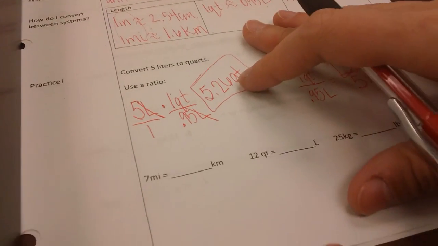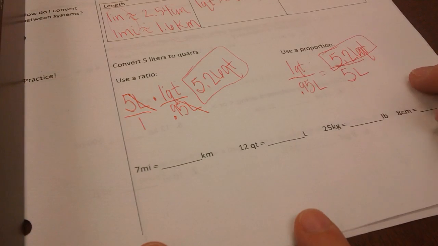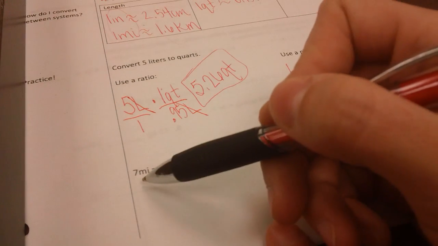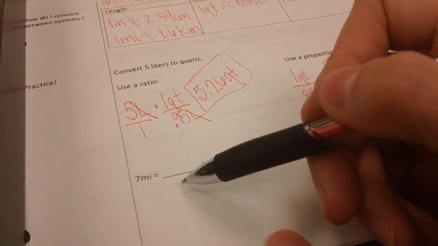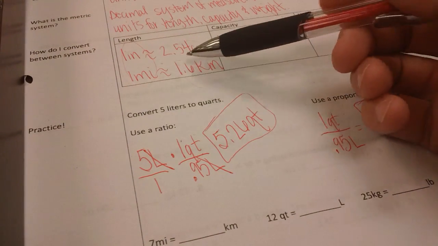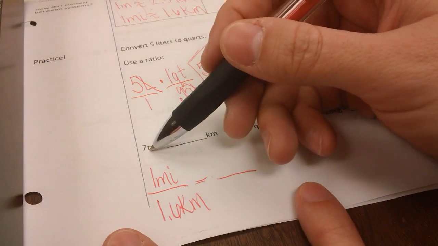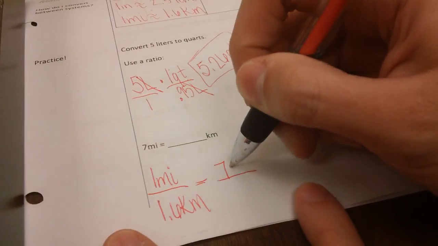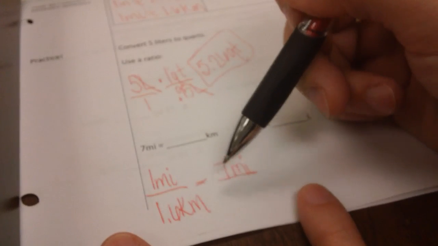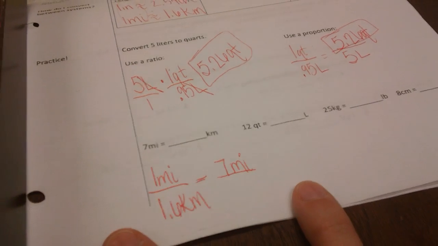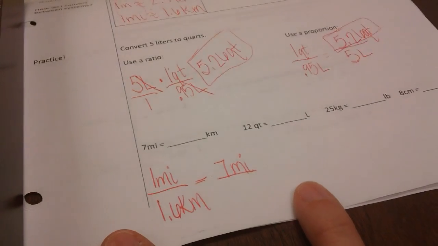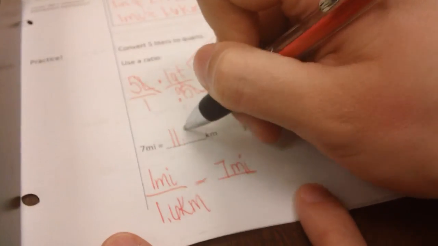I'm going to go ahead and use the proportion method for solving each of these. So I want to know miles to kilometers. Well, I look back up here and I see that 1 mile is 1.6 kilometers. So now I need to say, where does 7 miles go? Miles has to go with miles. So now I do 7 times 1.6 divided by 1, and I get 11.2.